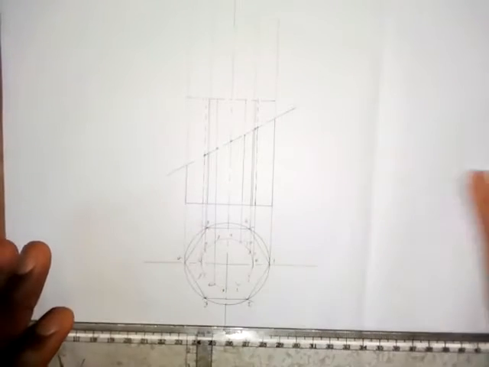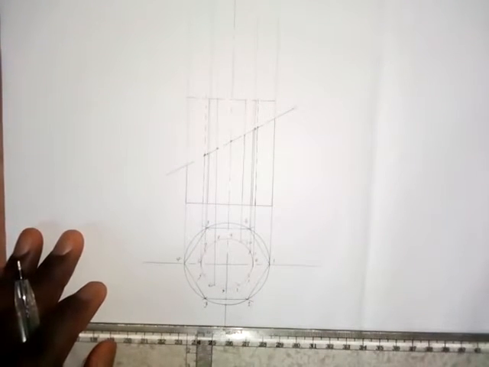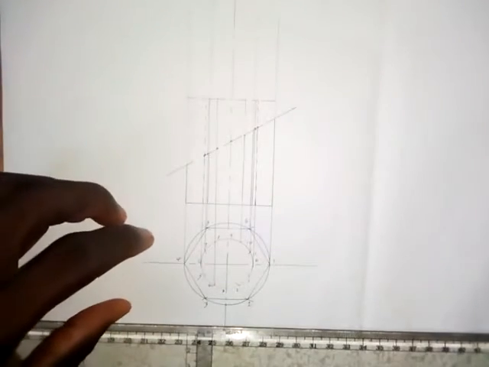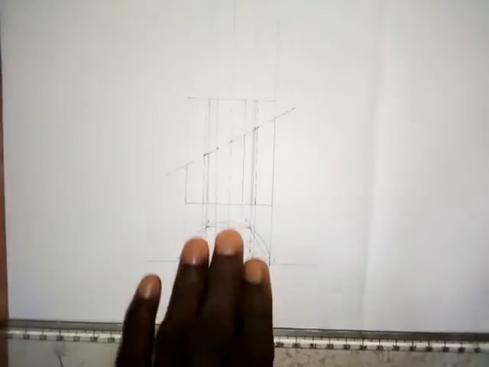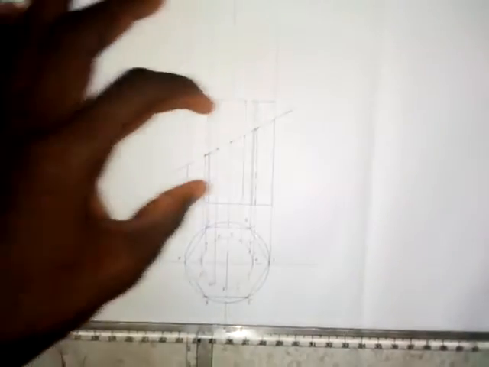So let's get the end elevation, as said in the question. The end elevation is that you are looking at this object in this direction. The front elevation is you are looking at it in this direction, and for the end elevation, you are looking at it in this direction.